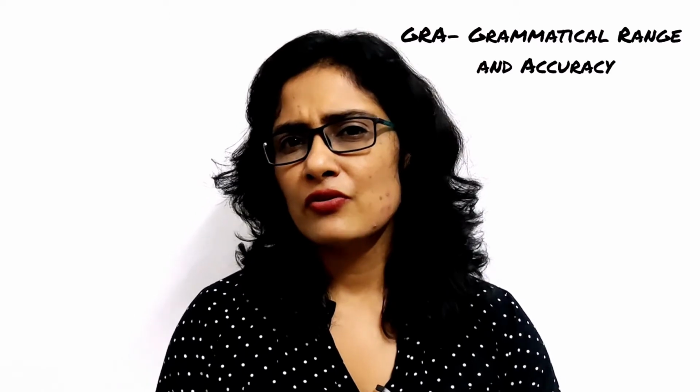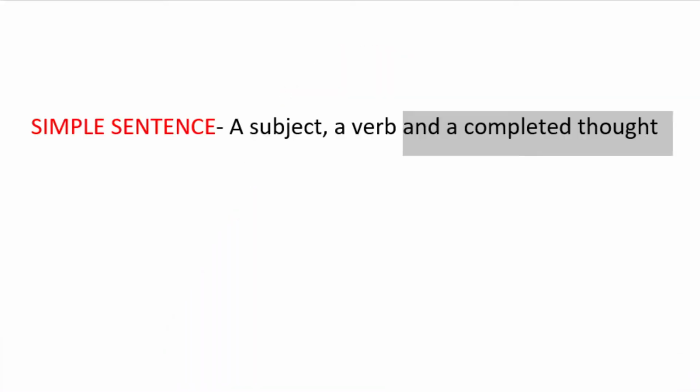I'd say 14 or 15. So if you want to achieve grammatical range along with accuracy in your IELTS writing, for the range part, you would probably just need to know around 15 sentences, one of which would be a simple sentence. So then why not start with a simple sentence?